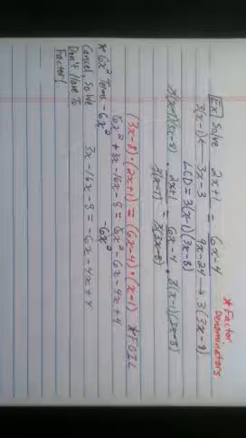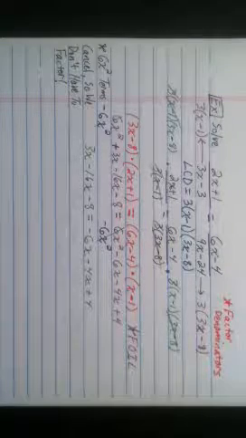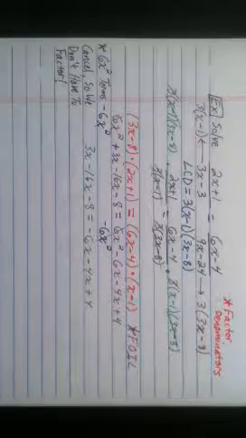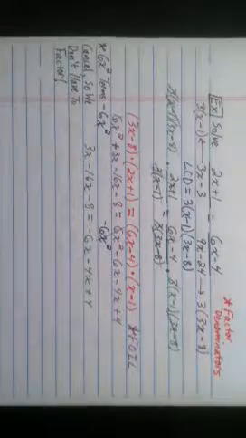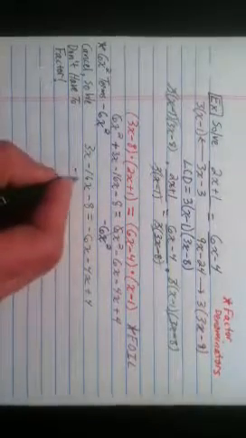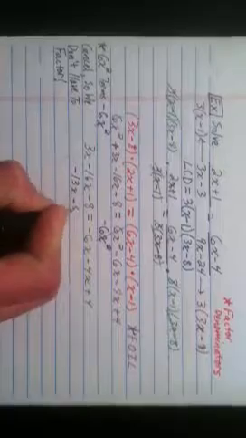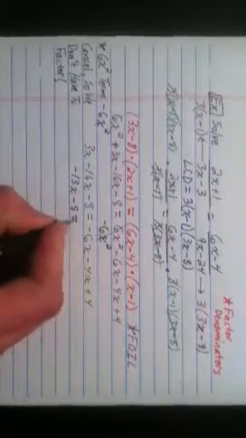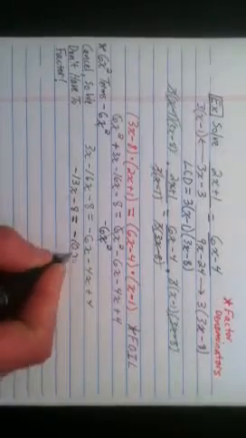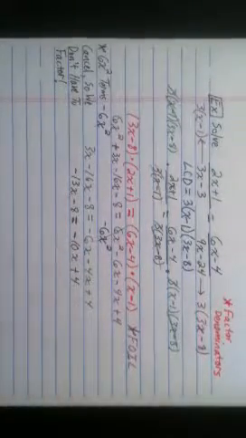Which is good. It makes it a little bit easier problem to deal with. So now we can just combine like terms on both sides. 3x minus the 16x is going to give us a negative 13x. Drop down the minus 8. Negative 6x minus 4x is going to give us a negative 10x. Drop down the plus 4.